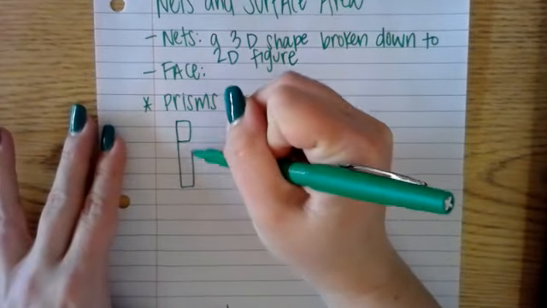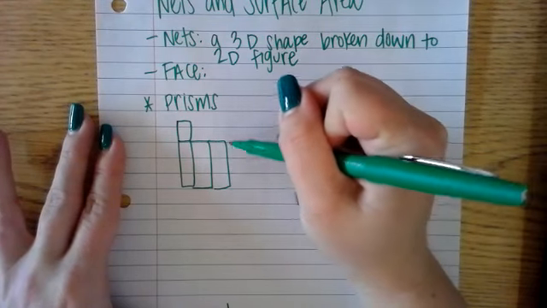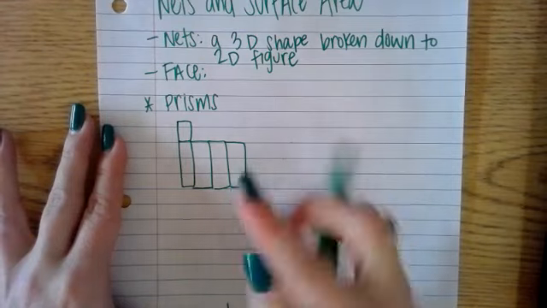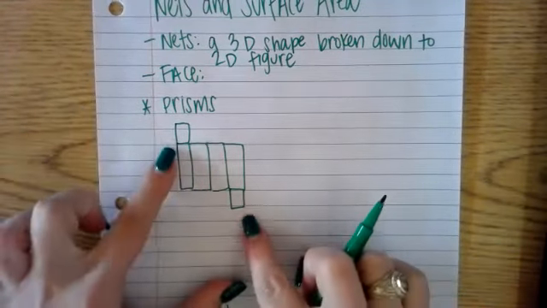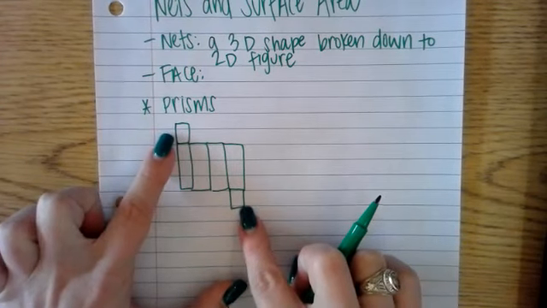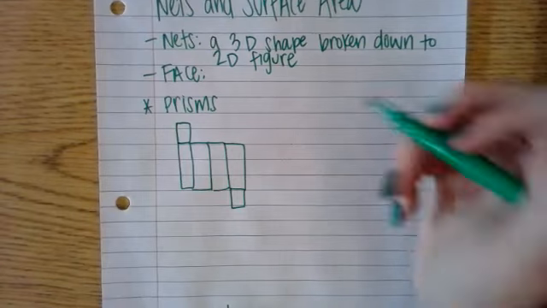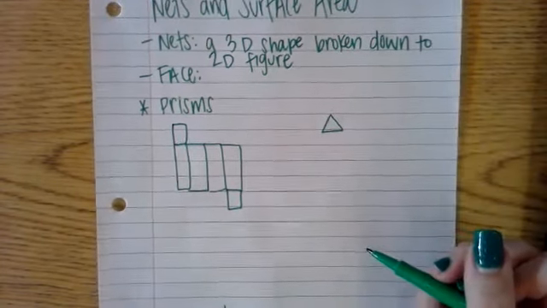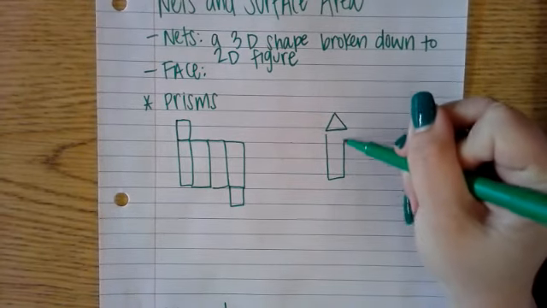So we have four sides in a rectangular prism. I'm breaking it down to show you what those four sides look like if I unfolded them, and then on either end, we have our base shape, which could be a rectangle or a square. In a triangular prism, our base shape is a triangle, and all of our sides are also parallelograms, typically rectangles.